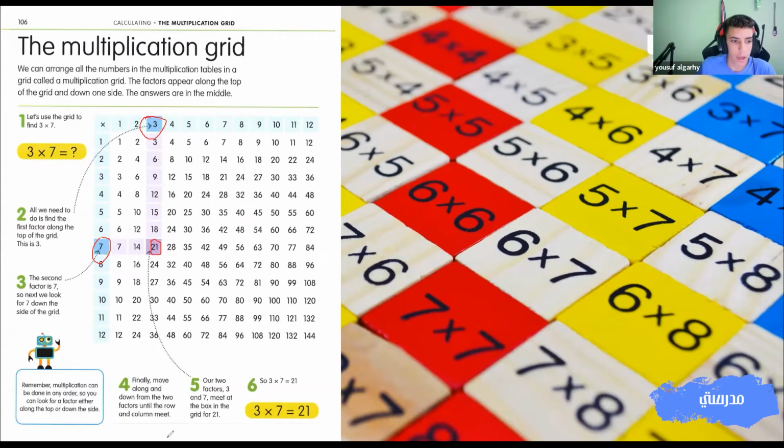And we can do it the other way too, all right? Let's find 7. 7 is right here. So if we go down 3, like this, 1, 2, 3, we get 21, just like that.